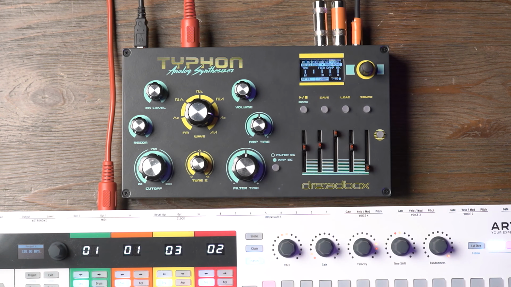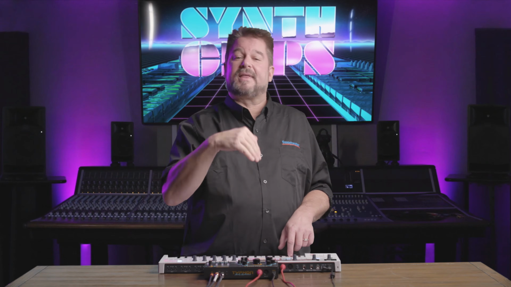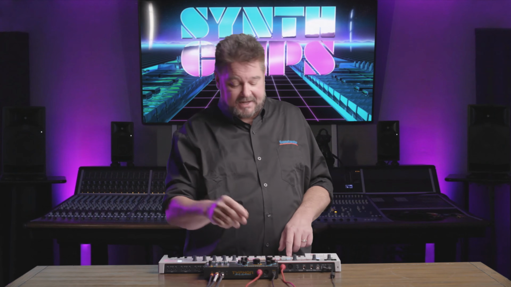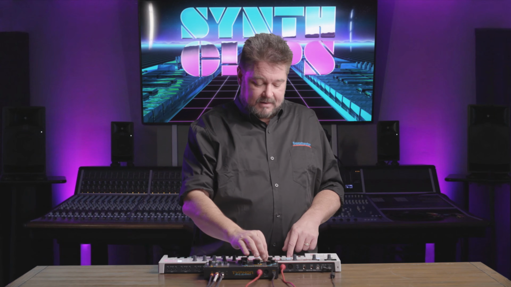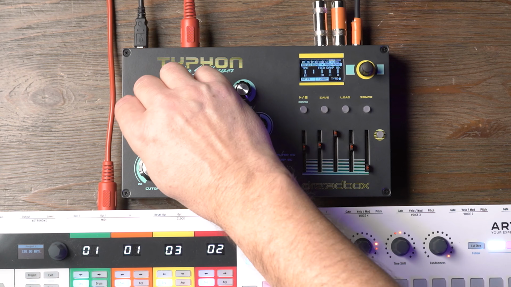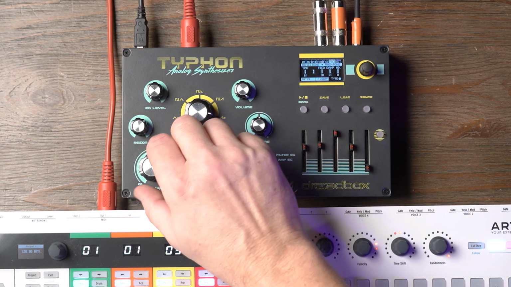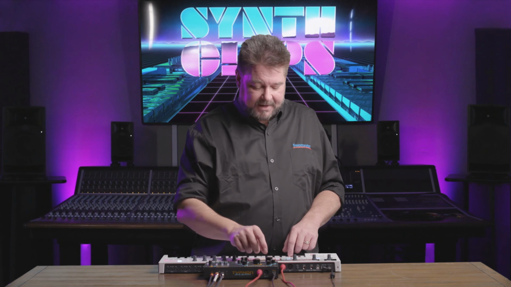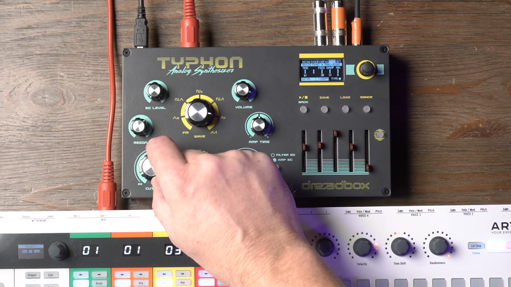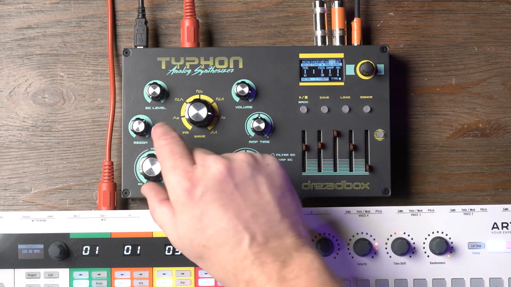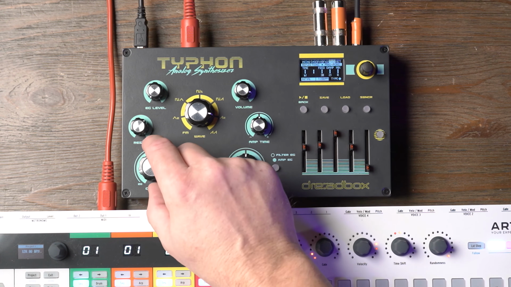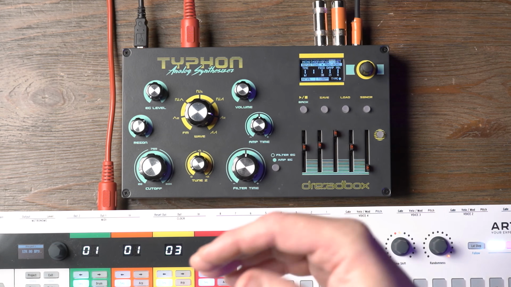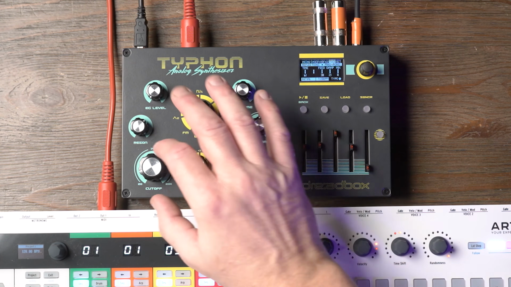And I could turn that cutoff far enough down so that it's lower than the fundamental frequency, which means you can't hear it. And so now I'm going to turn up the resonance. And I'm going to call out the numbers of harmonics as we go past each. So there's my fundamental. The next one will be the second harmonic, two times, which is going to be an octave.